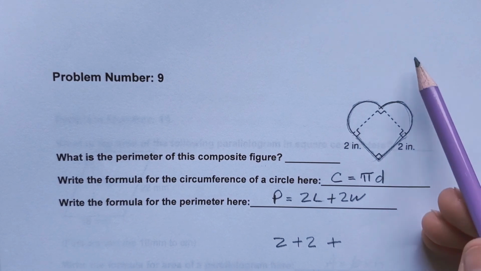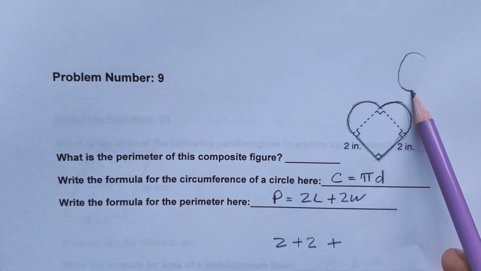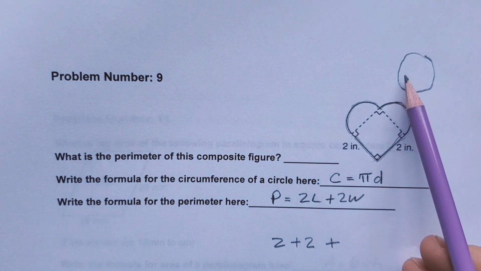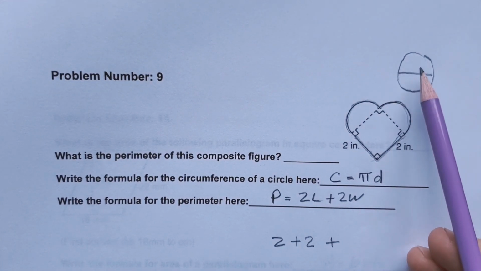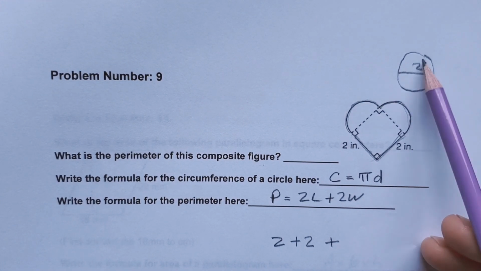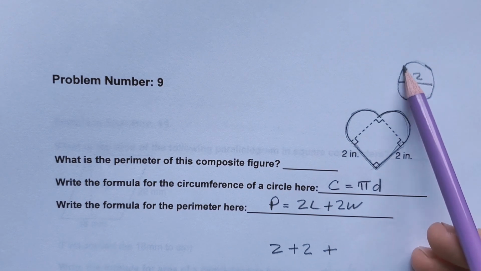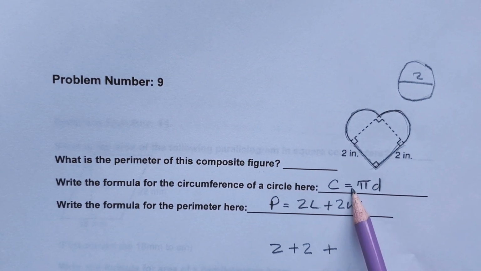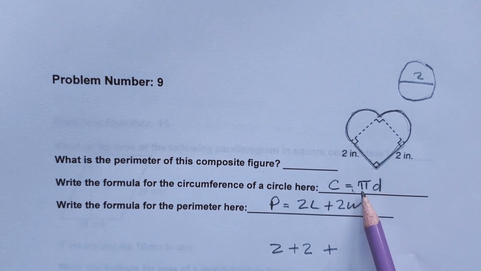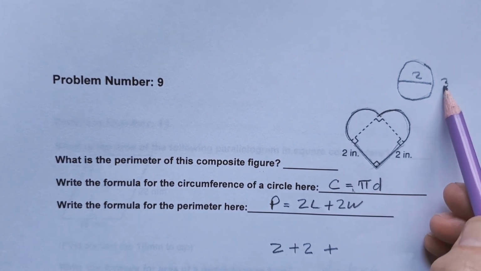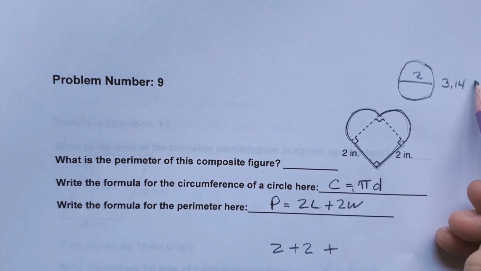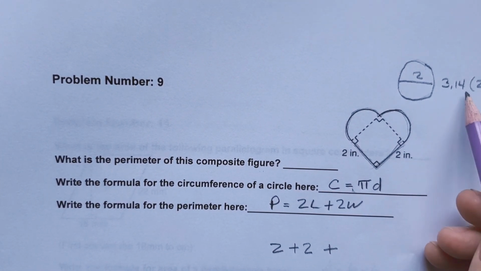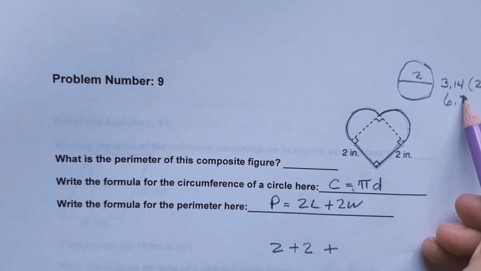So let's just make it one circle, knowing that the diameter is 2. We can find the circumference around this whole circle by using this formula right here. Write the formula for the circumference of a circle. So we're just going to go pi times diameter. Pi times diameter is 6.28.